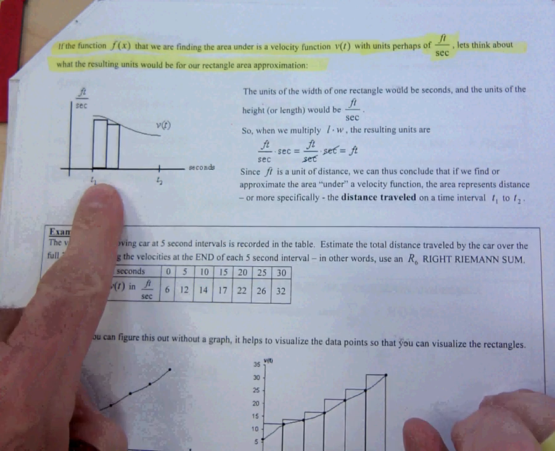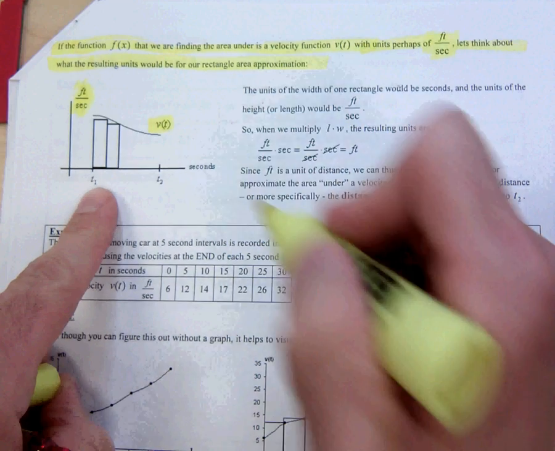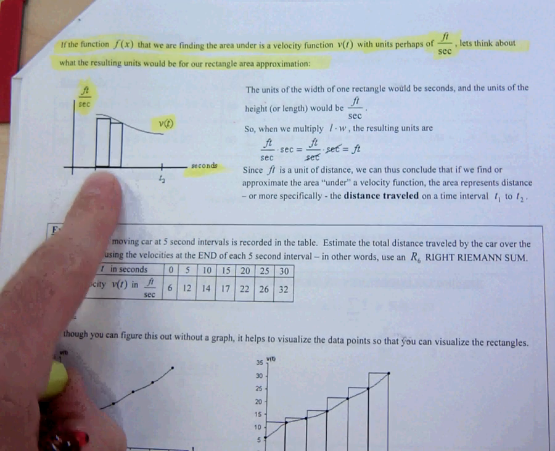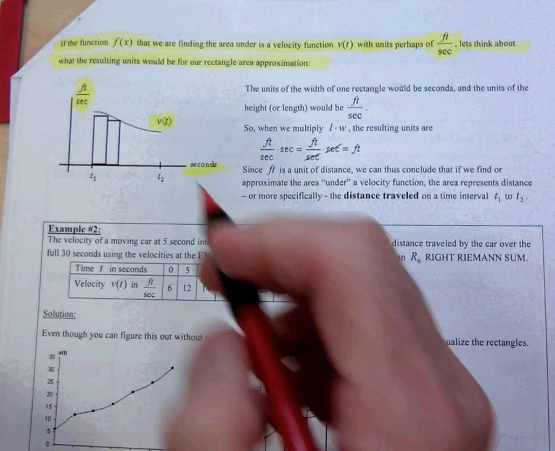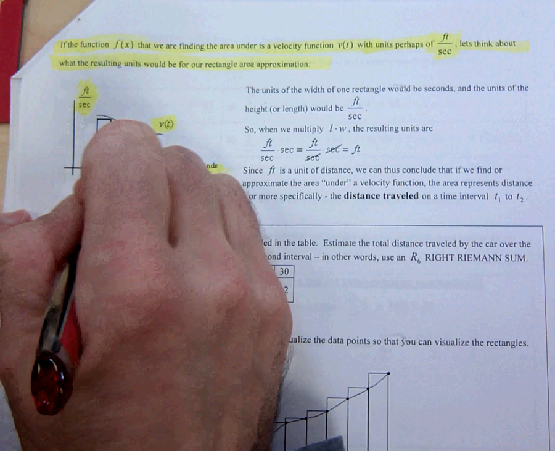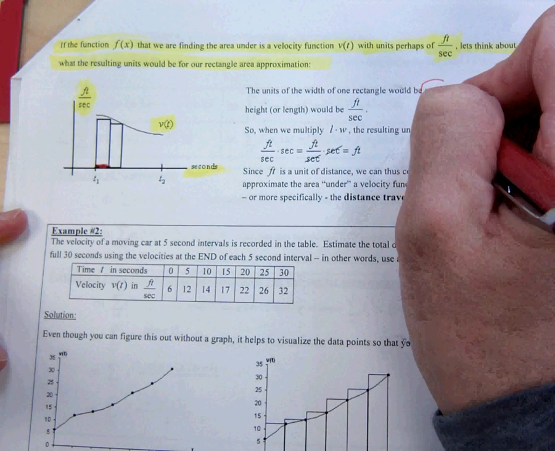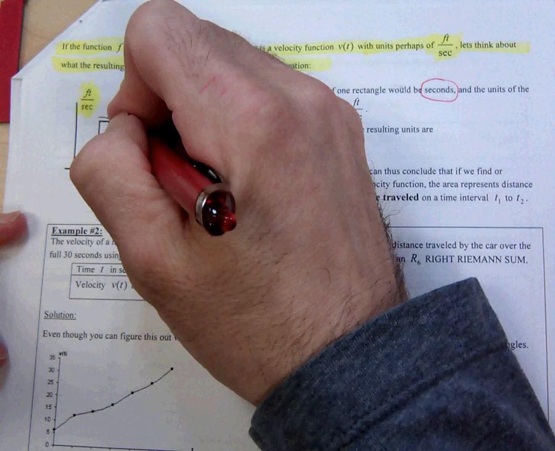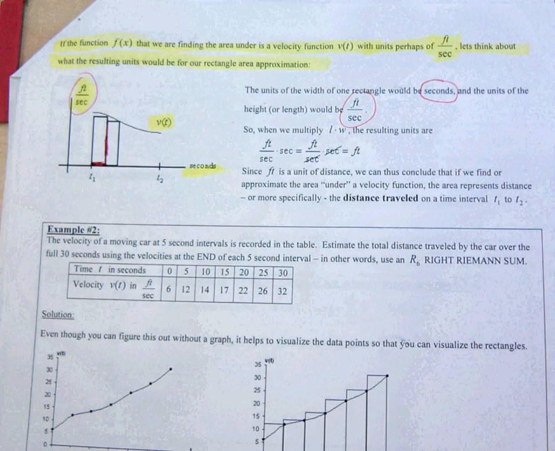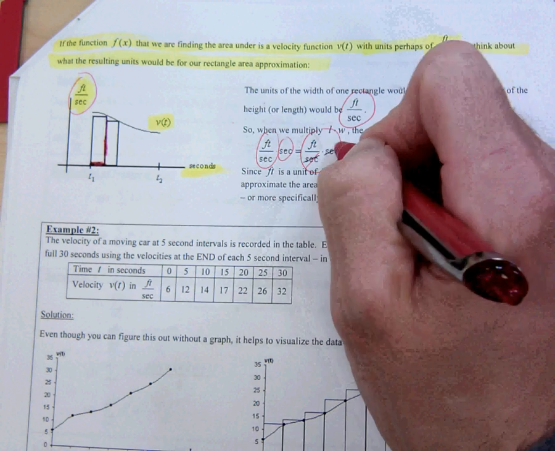Okay, so remember, instead of f of x, I'm using the velocity with units of feet per second for the y values and seconds for the x or t values. If you look at one of those rectangles, the units here would be seconds, right? And then the units on the height of the rectangle would be feet per second. And so if you multiply the length times the width, you'd be multiplying feet per second times seconds, and in that case, seconds cancel, leaving you with feet.